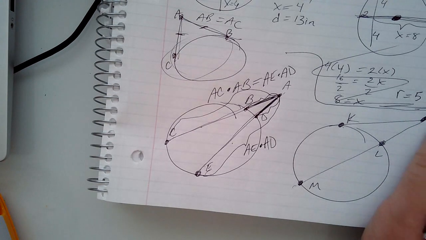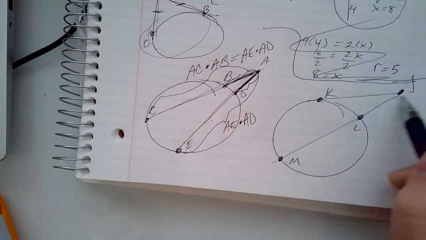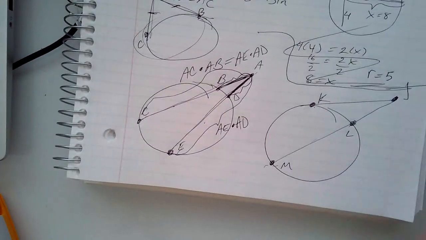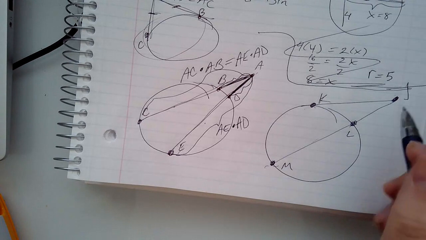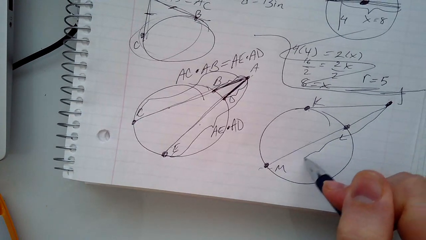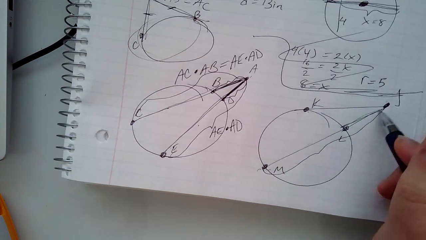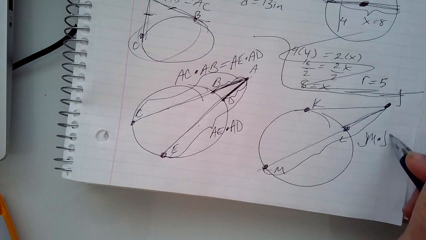I'm going to have to make another video of the practice problems. And there's one more. What if it's a tangent and a secant? It's still going to be whole times the outside equals whole times the outside. If we have the whole secant times just the outside portion, that would be JM times JL.